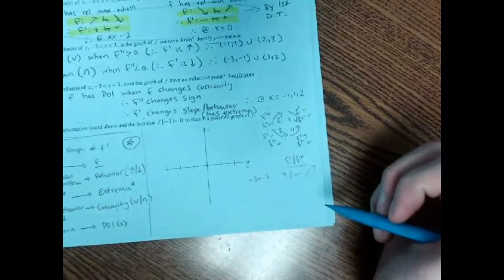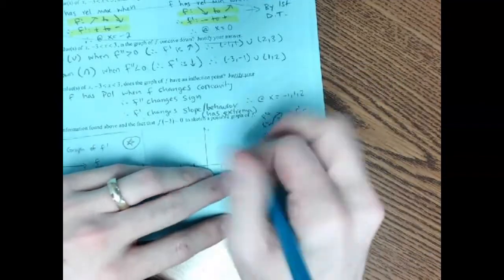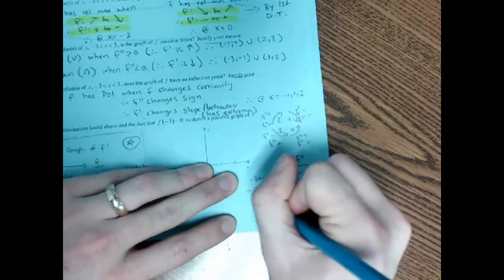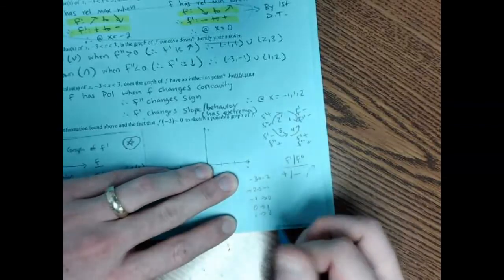And now we're going to do the same thing for all the other intervals, -2 to -1, -1 to 0, 0 to 1, 1 to 2, and then 2 to 3.